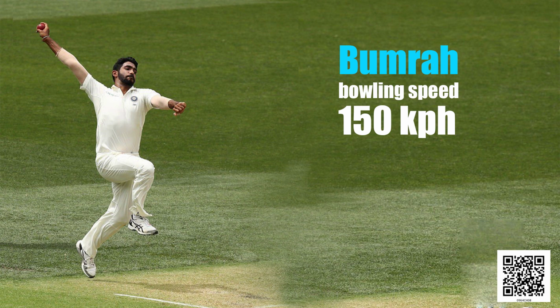So what is the speed of Bumrah's bowling? Is it there on the TV screen? Of course, it is there on the TV screen. The fast bowler Bumrah is bowling with a speed of 150 kph. On the TV screen it appears as kph, and kph means kilometer per hour. Fine. The bowling speed of Bumrah is 150 kph.